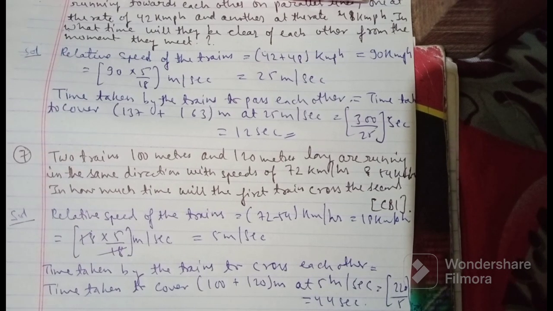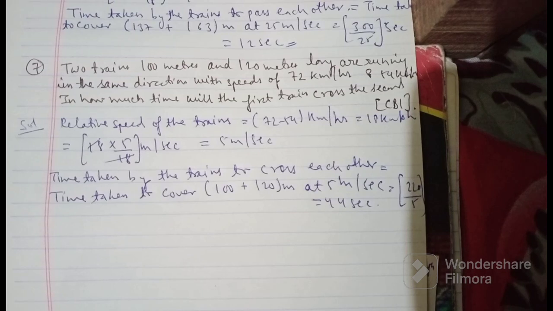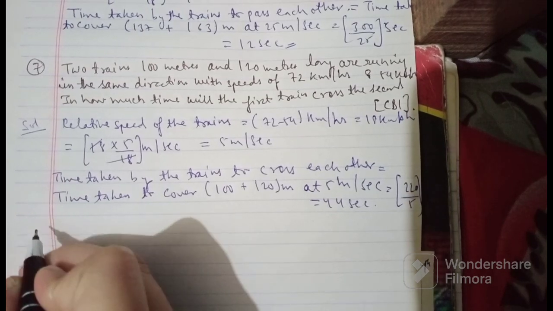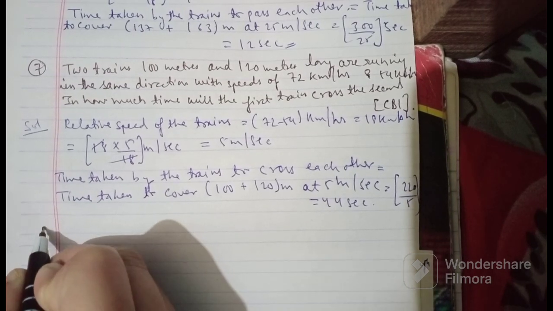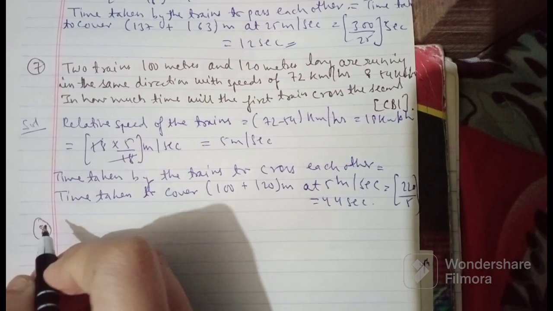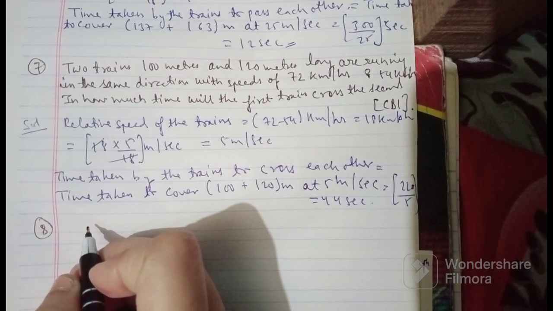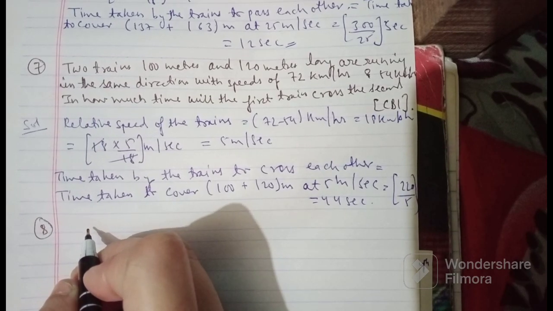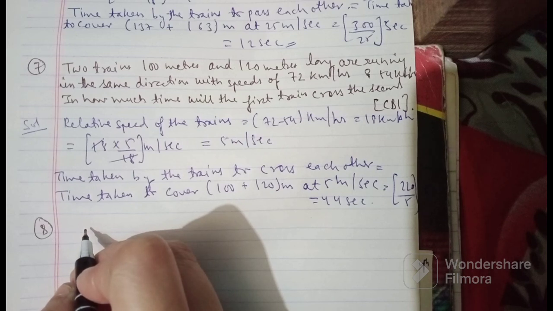Now we go ahead with the 8th question of the session, and that we have as follows. The question is, a train 100 meter long takes 6 seconds to cross a man walking at 5 km per hour in a direction opposite to that of the train. Find the speed of the train.